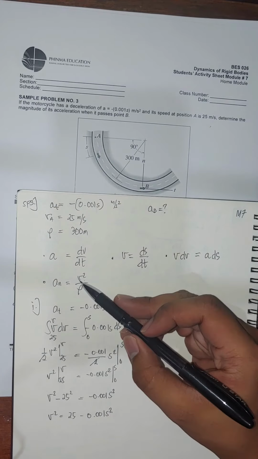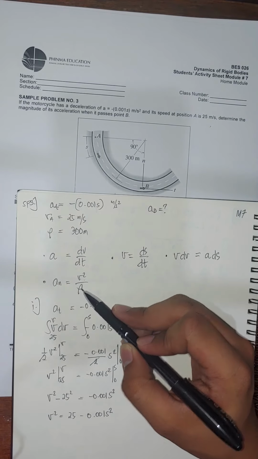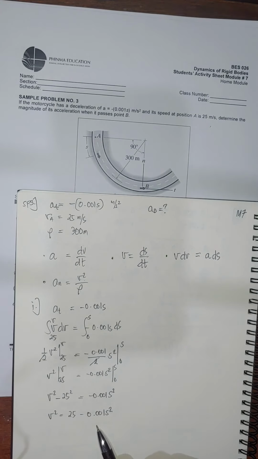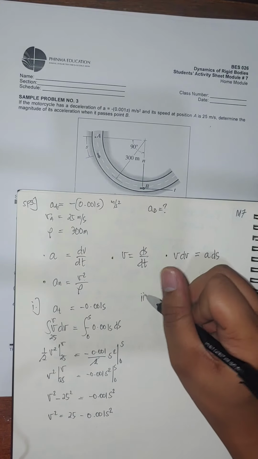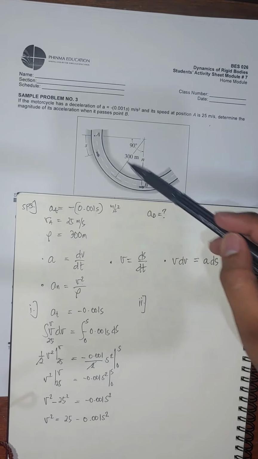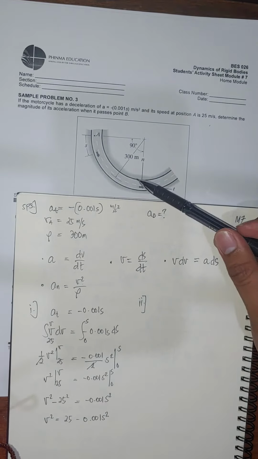Again, we need v squared over rho. We have rho, a 300 meter radius, but we don't know v squared. So what do we do to solve v squared? We need s, the position. What is the distance from A to B? Again, this is a circle.